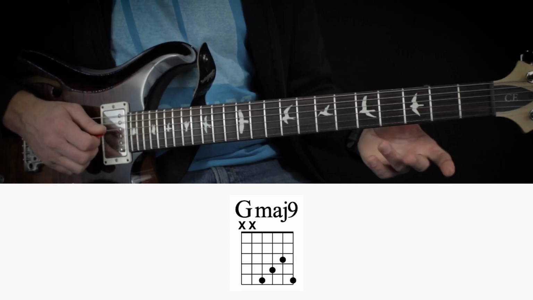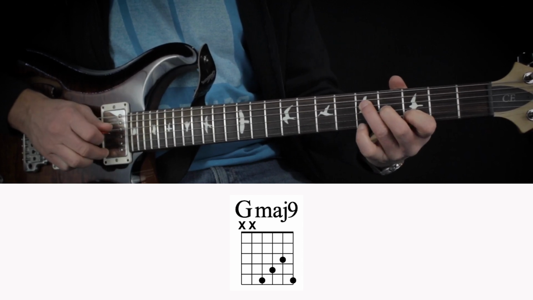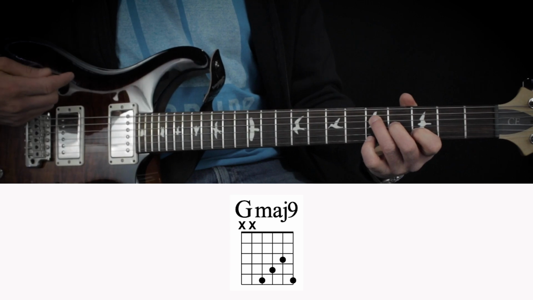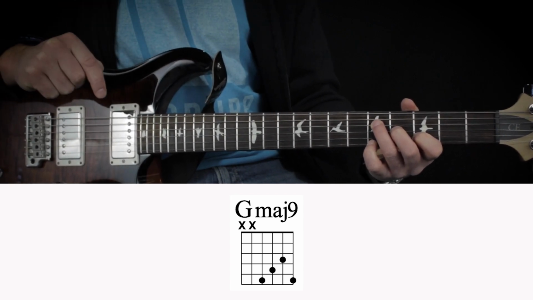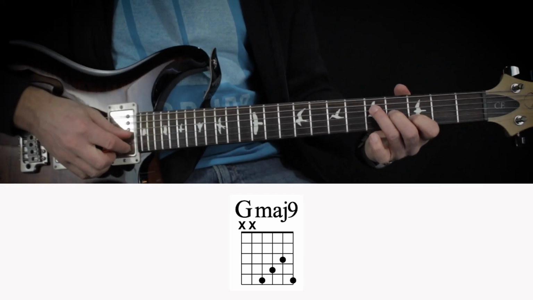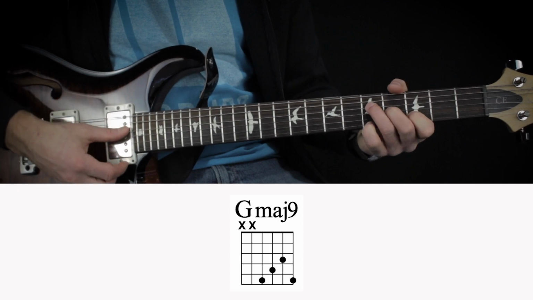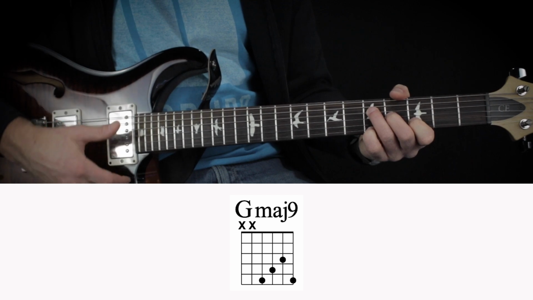Now G major 9 just simply means we're playing a G major and putting a 9th. And again, from our example earlier, in the key of G, A is the 2nd, and so if we go up an octave, A is the 9th, and that's exactly what we're adding here on the 5th fret of the high E string to our G chord. And that's a really pretty chord.